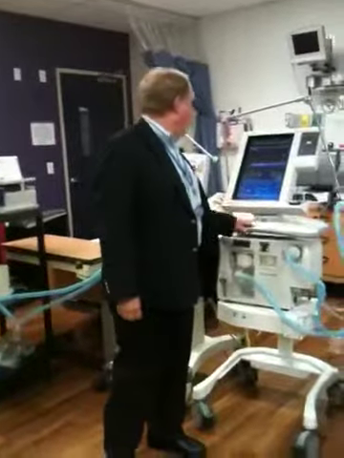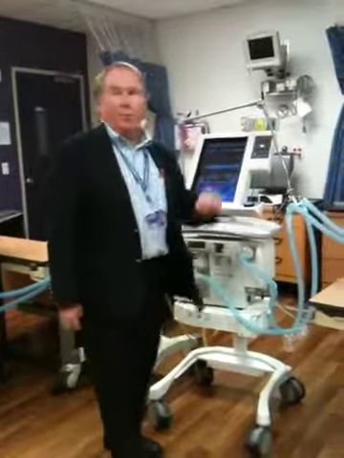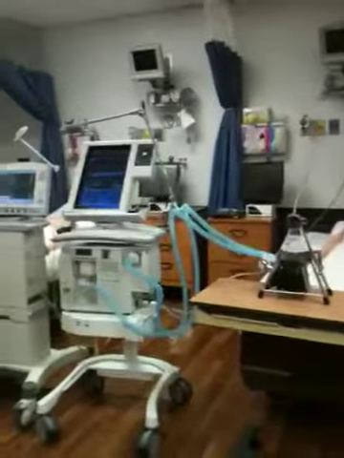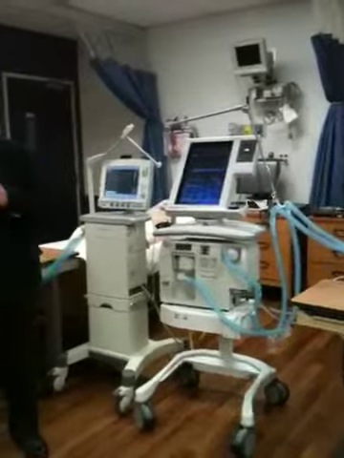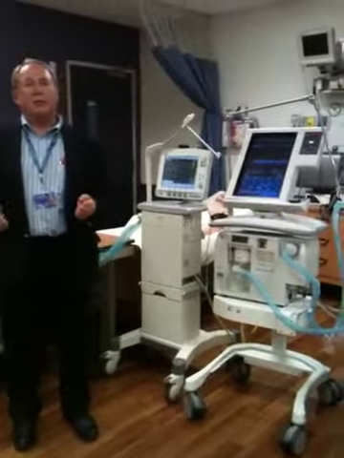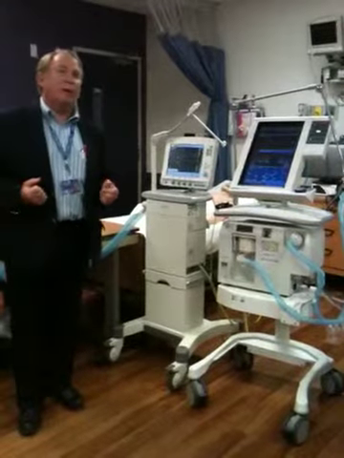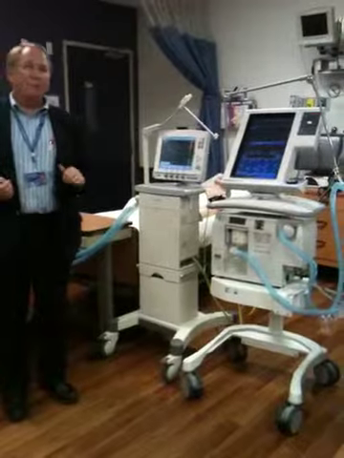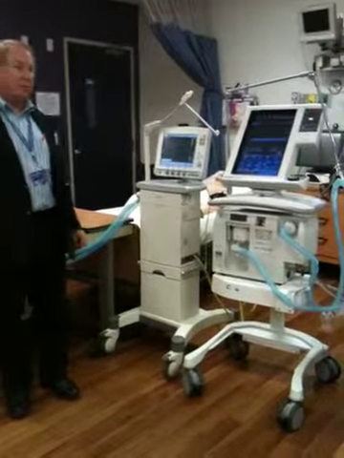This one will also not give me plateau. That one will. The one back over there does not. We have a couple others in the other room that do them as well. Some will calculate, some won't. Galileo does calculate on every breath. The problem is, people question whether it's a true static compliance because it doesn't really do a breath hold. It does a slight pause, which is not really a breath hold as it should be.